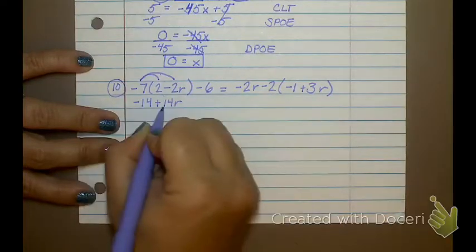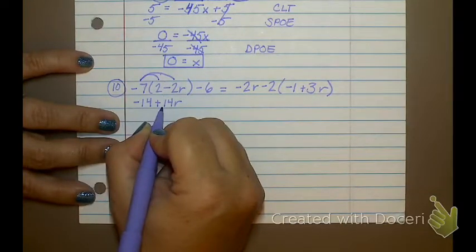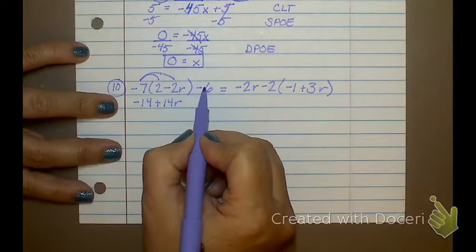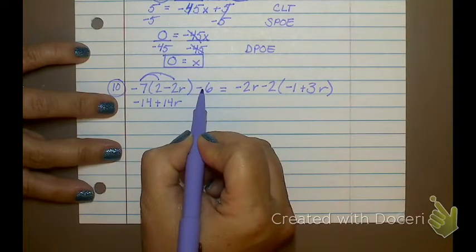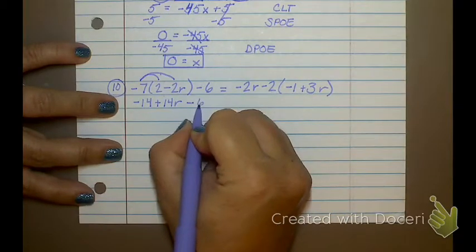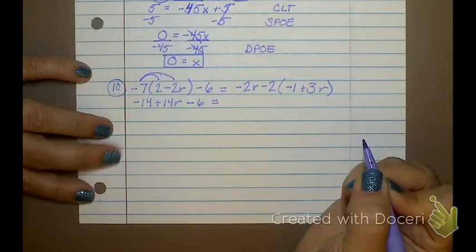Do those two cancel out, negative 14 and positive 14? No, because one's a 14r and the other one doesn't have an r. They're not like terms. Do I distribute the negative 7 to the negative 6? Why not? It's not in the parentheses. So I still have to put the minus 6 because I haven't touched it yet.